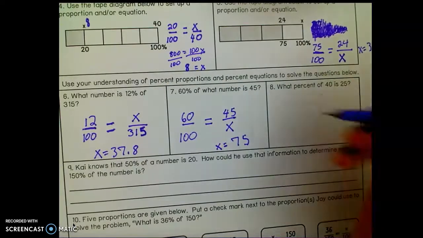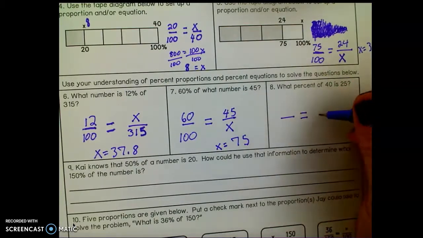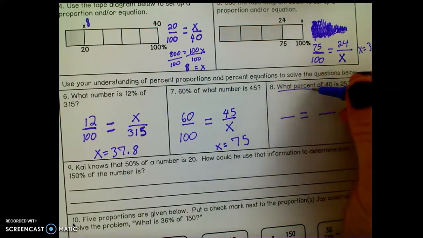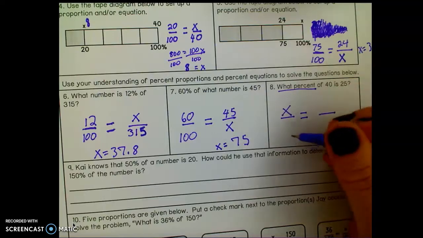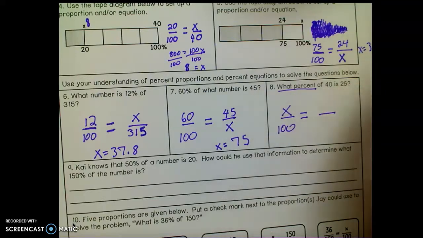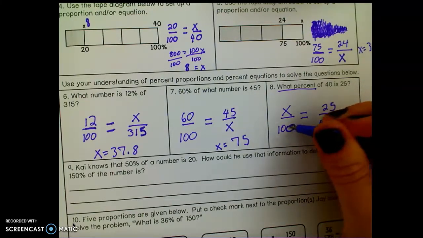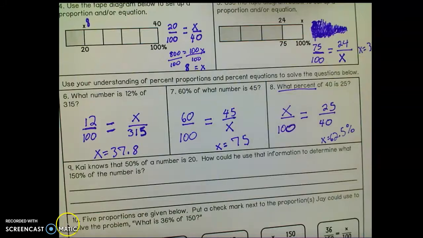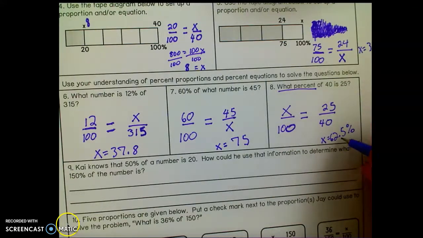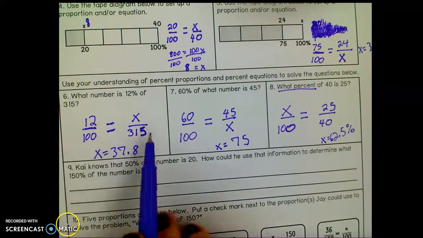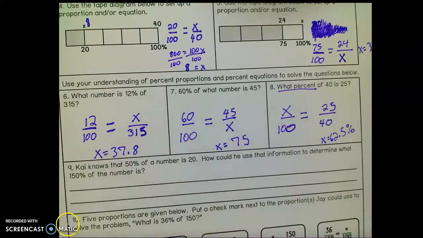Last one we're going to look at. What percent of 40 is 25? This time, they wanted us to figure out the percentage out of 100. We know the total number is 40, and the part number is 25. There it is. Let's practice. X is 62.5%. Good job, guys. Remember to read those words and fill in your formula because the X could be in any place. Good luck!